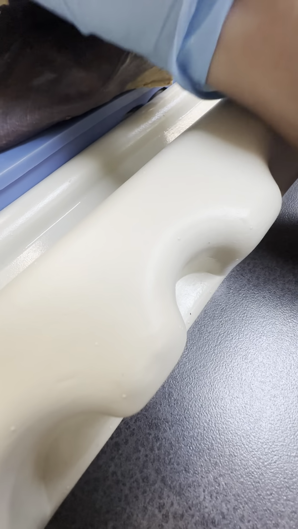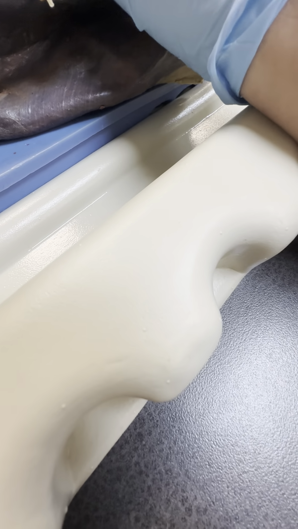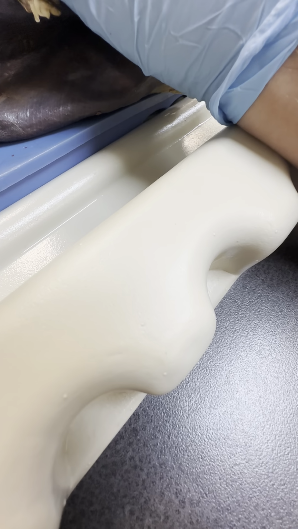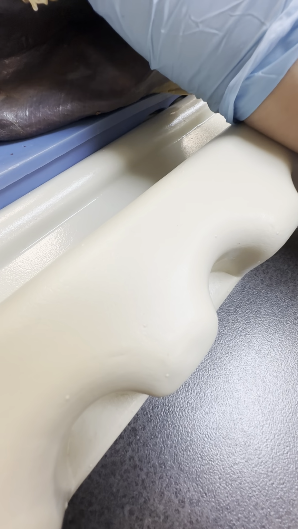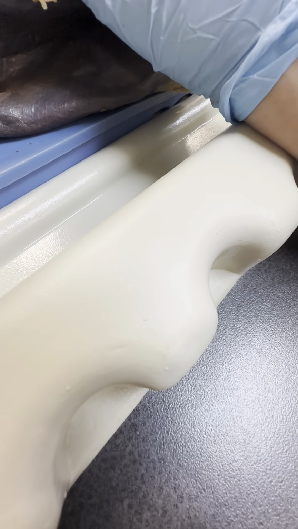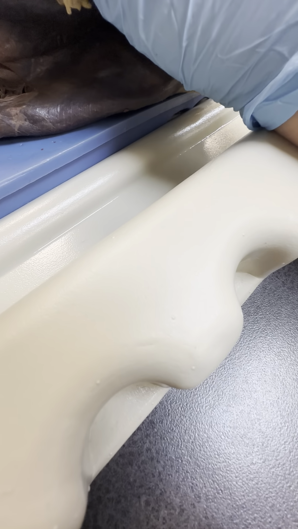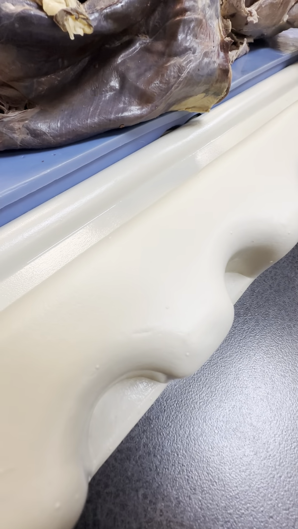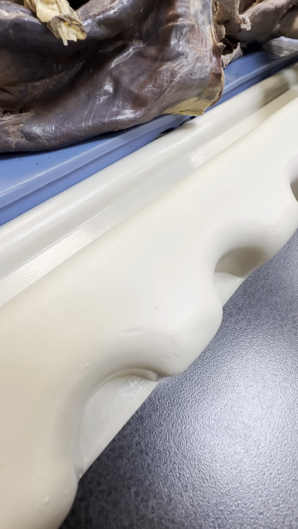Median, yes. Think median, like a road median, or median approach, right? Down the middle.